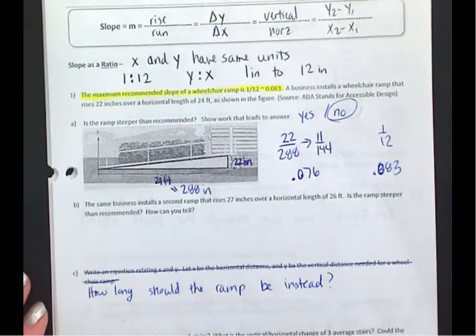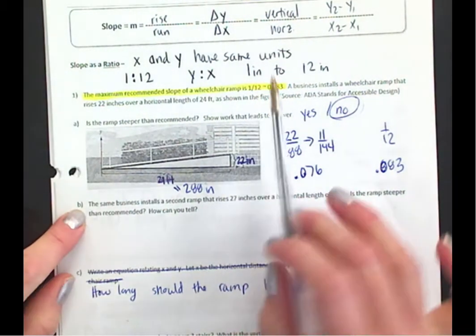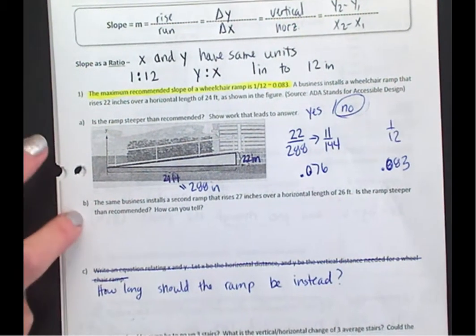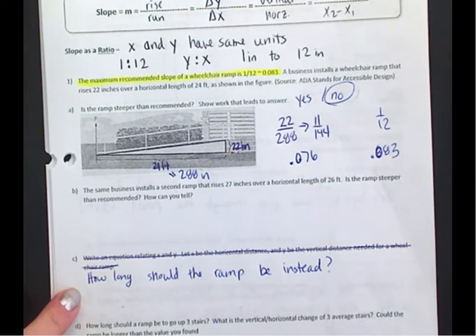Okay? Same situation. It's all about a wheelchair ramp. Answer B, and then I changed the question to C. Show your work in a clear, organized way. As long as the units are the same, the ratio will work.